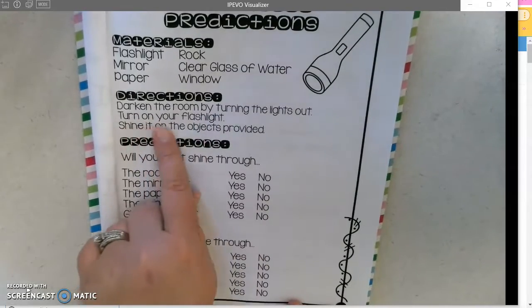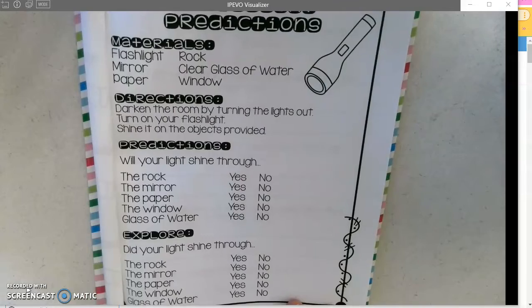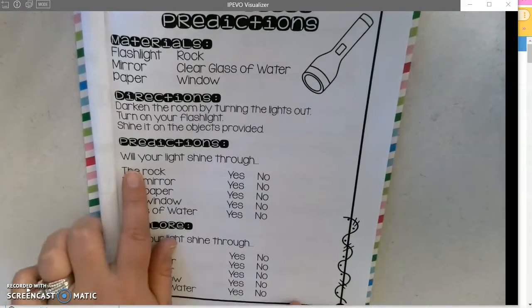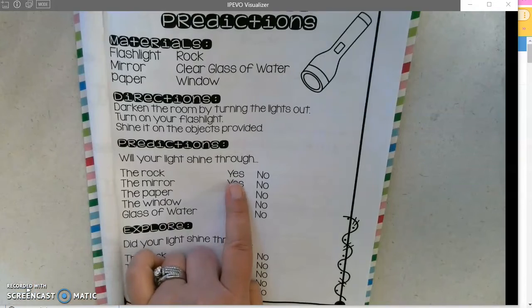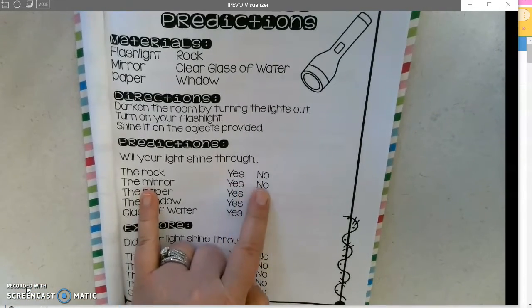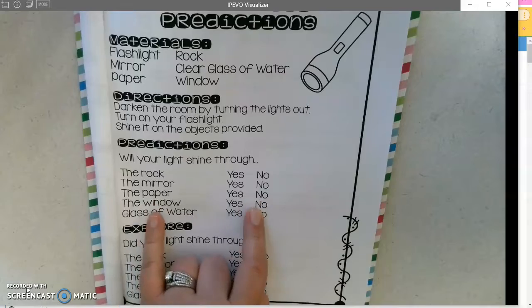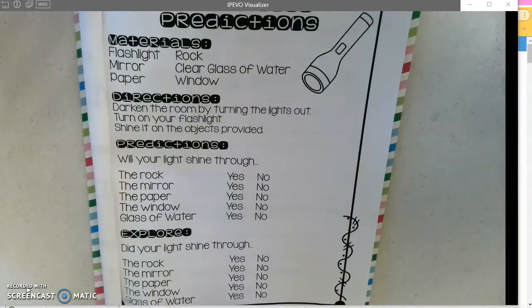Darken the room, turn on your flashlight, shine it on the objects. So shine it on each object, okay? But first, I want you to make a prediction. Will the light shine through the rock? Do you think it will, yes or no? The mirror, yes or no? Paper, yes or no? Window, yes or no? And glass of water, yes or no?